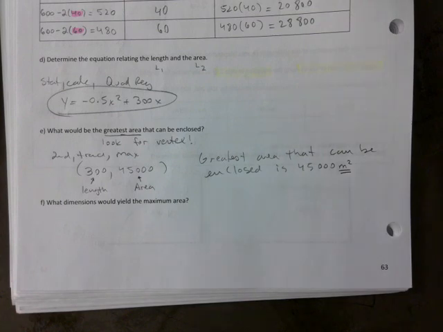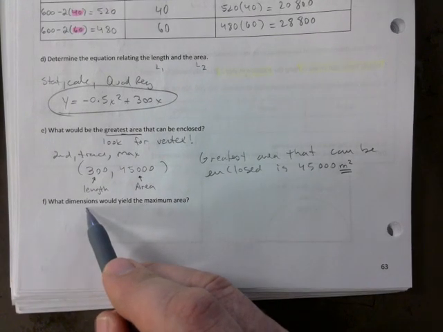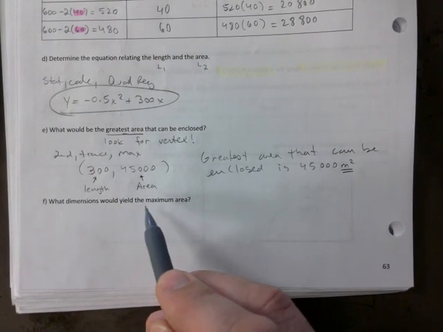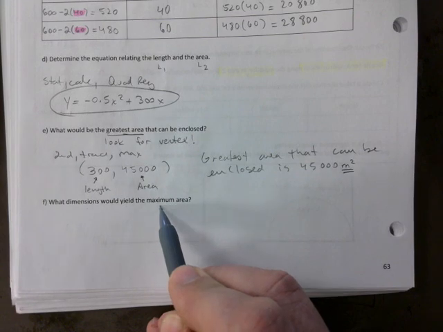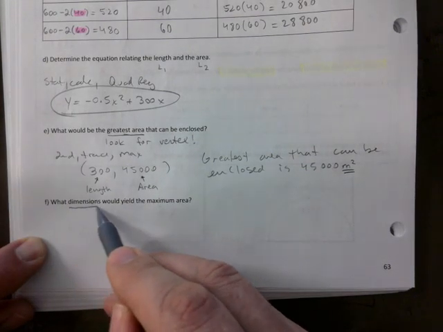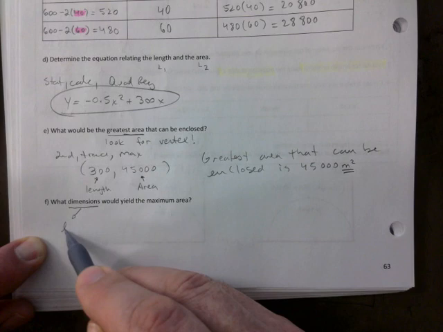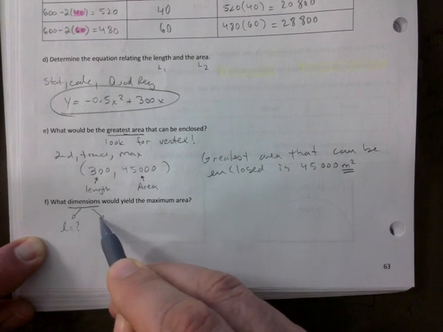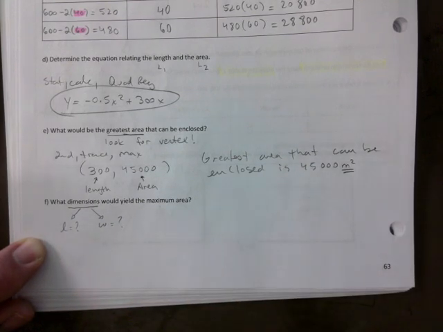So the biggest area you can possibly enclose in this scenario with having the garage as one of the sides is 45,000 square feet. Square meters, sorry. What dimensions would yield the maximum area? What dimensions? What's the length and what is the width? That's basically what is being asked here.